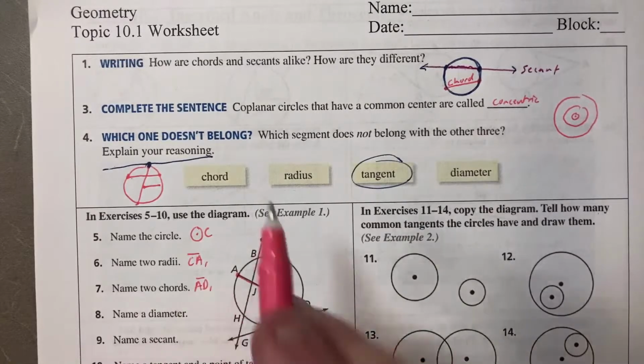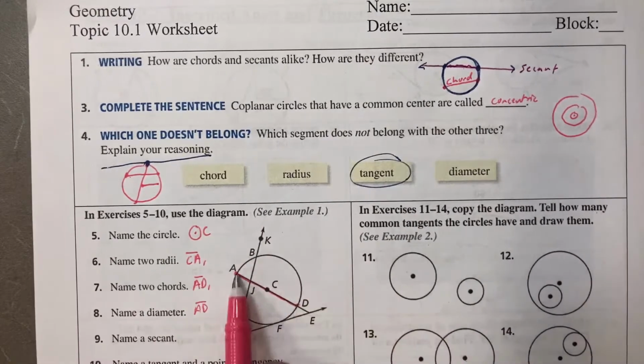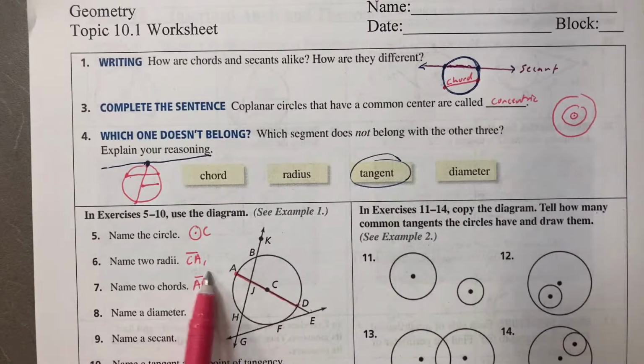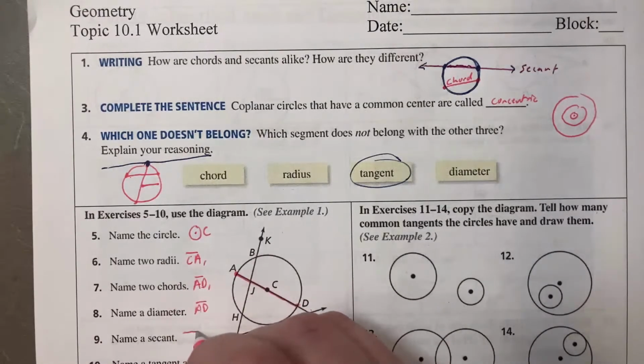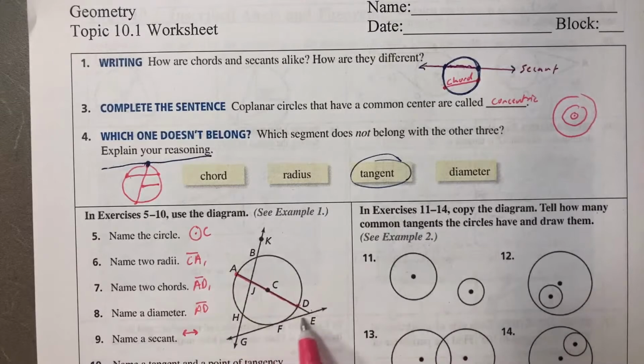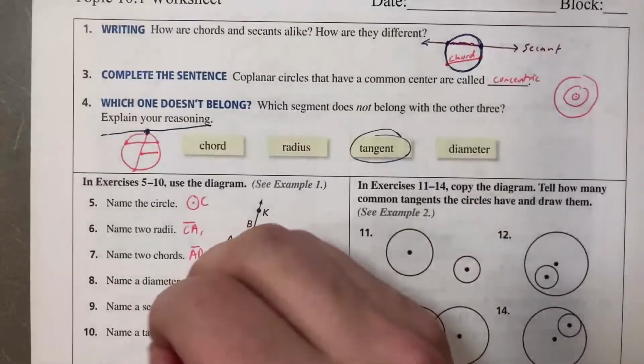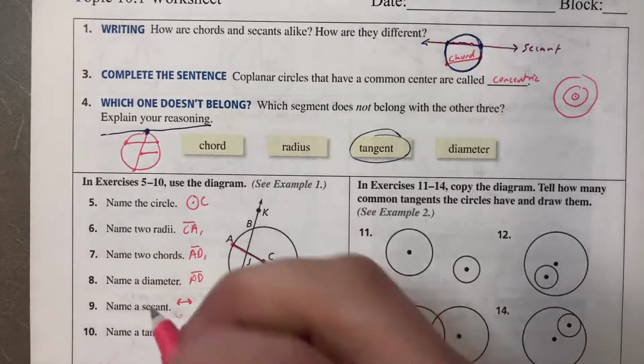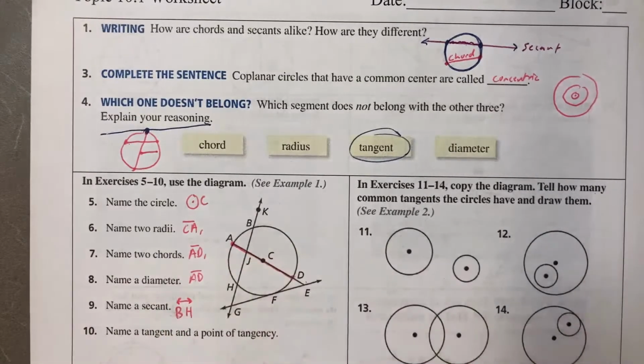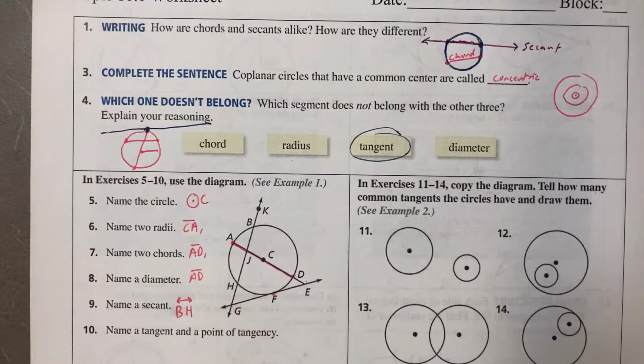Name a diameter. Segment AD is a diameter. A diameter is a special chord, which is why it's the answer for both of these. Name a secant. Now, these are all segments, right? And a secant is a line, so I'm going to change it. Line GE. That's not a secant, that's a tangent. Sorry, line BH. Line BH is a secant. Name a tangent and a point of tangency. The point of tangency is right there, so you can figure that one out for yourself.